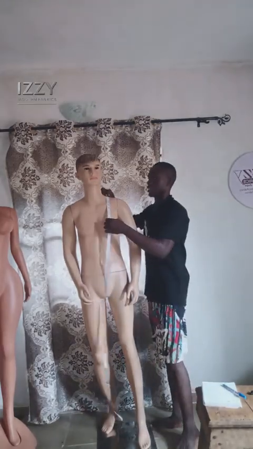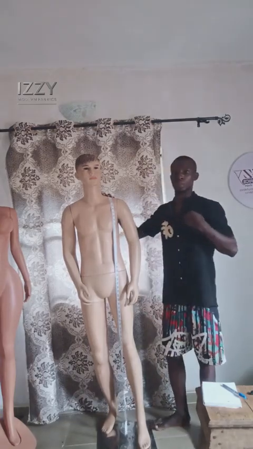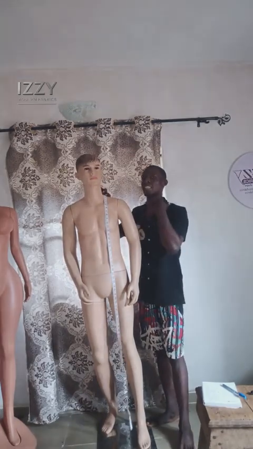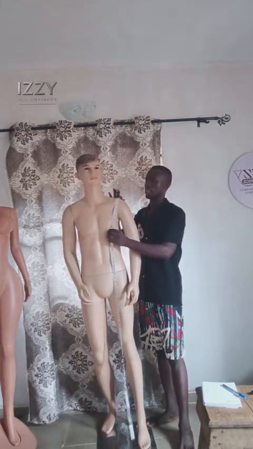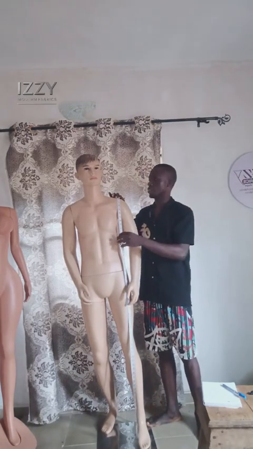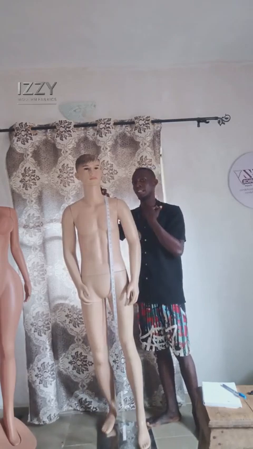So let's start from the length. We want to start from the top, so we take the top measurement. Whenever you measure the top, you take your tape rule and place it a little distance after the neck region. Don't bring it here, because our shoulder is not straight, it is slanted, and you'll have a shortage in your measurement. So the best way is to put it here, a little distance after your neck region.